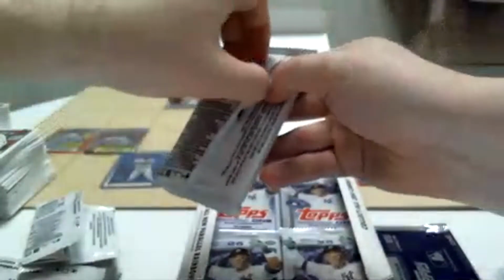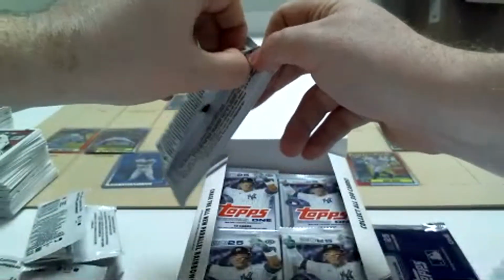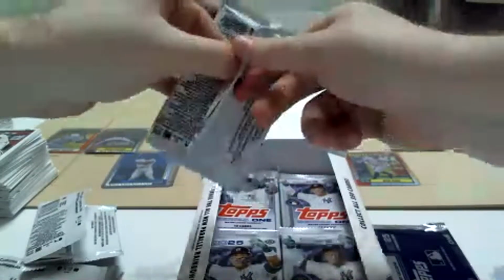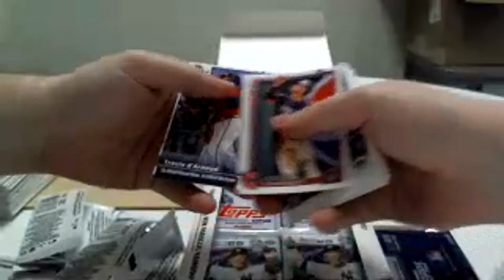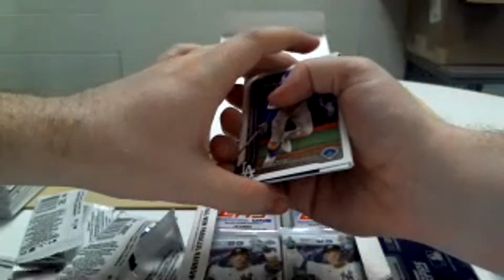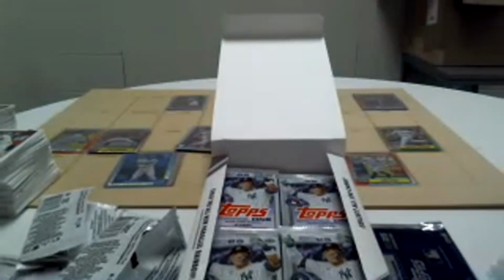Last 12 or so packs. Here we go. Here we go. Smith, Caballero, Cavadas, Poppy, Wade, Cantillo, Dubon, Stott, Rice, Jimenez, Darno, Greatest Hits, Lucia. Nice Italian.